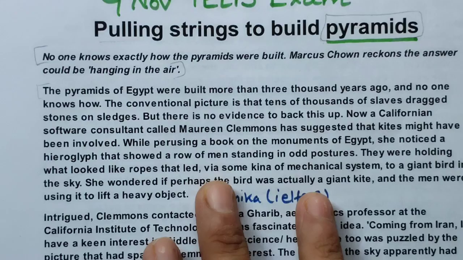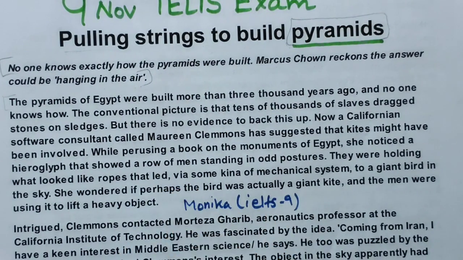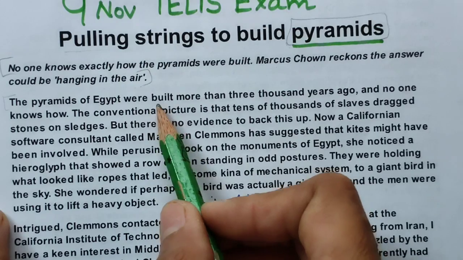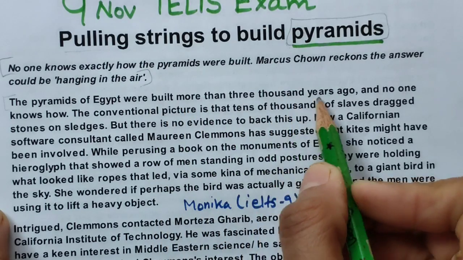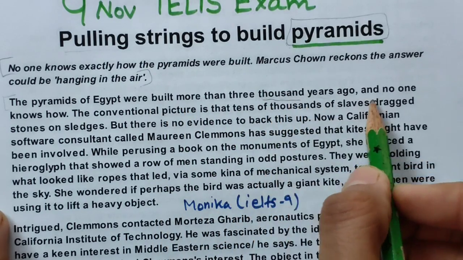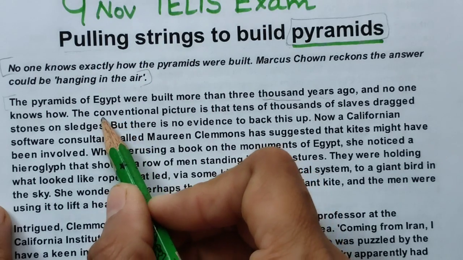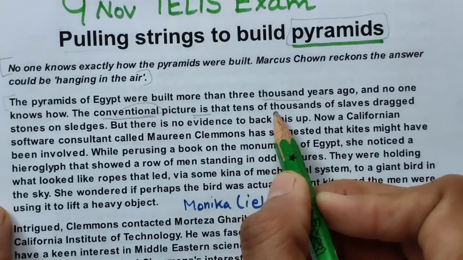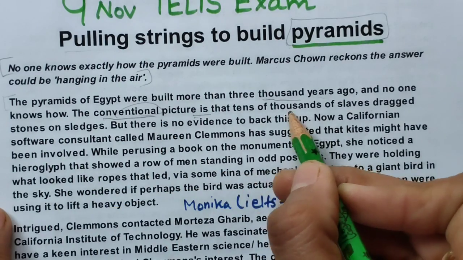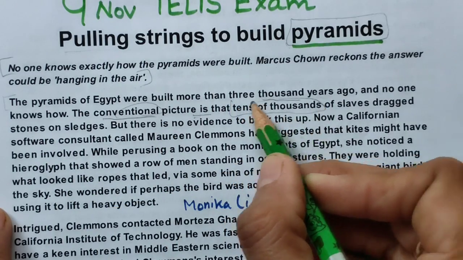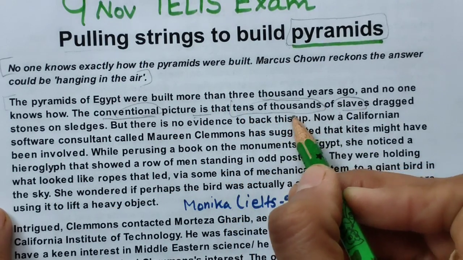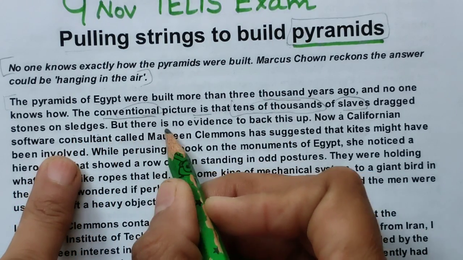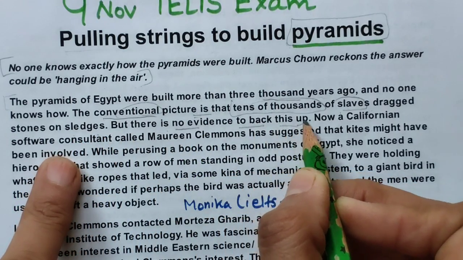Till now I am opening the first paragraph. So this is my first paragraph. We were looking for believe. Though the pyramids of Egypt were built more than 3000 years ago, please underline the things, no one knows how. The conventional picture is that tens of thousands of slaves, means large number of people, dragged stones on sledges, but there is no evidence to back this up.